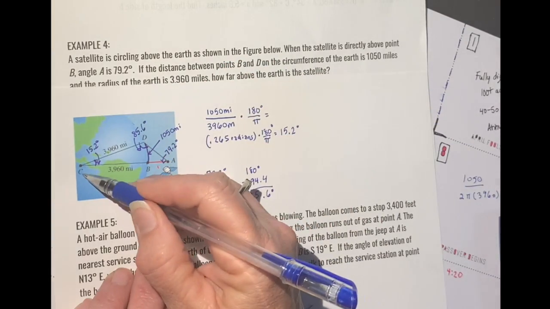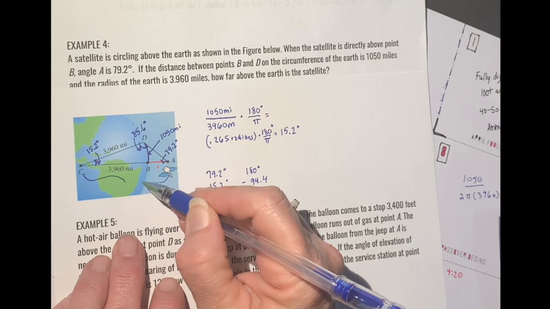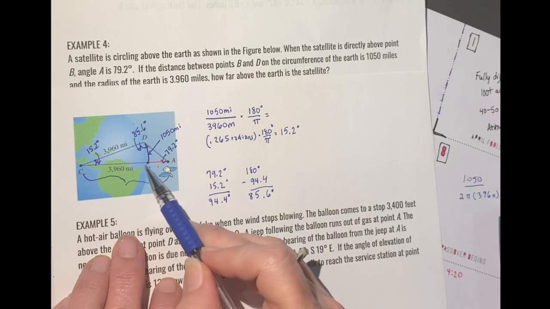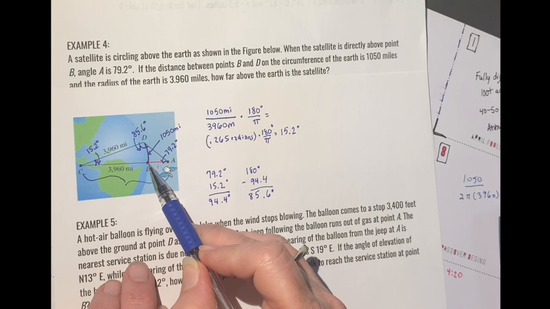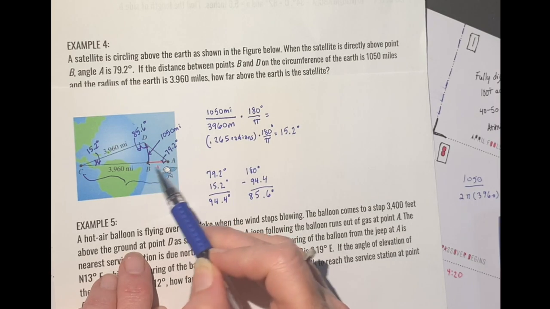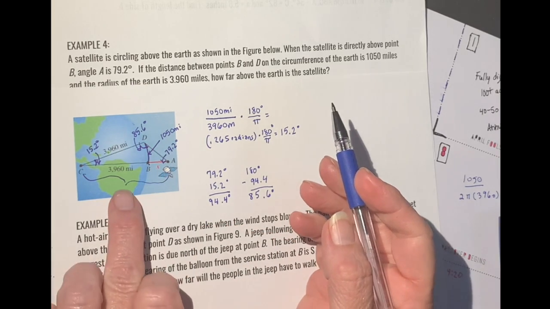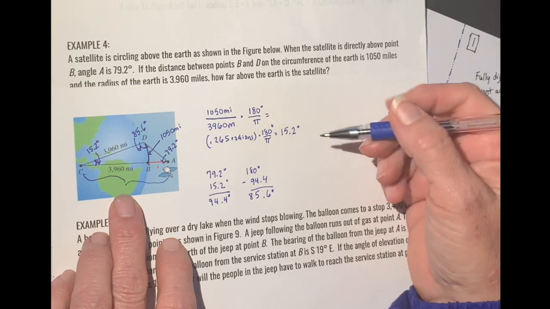This is the side of the triangle that I'm trying to find, because if I know that side, I can just subtract the radius of the Earth, 3,960, and I'll know how far the satellite is from the surface of the Earth. So the trick is to find the side. I should be able to use law of sines at this point.